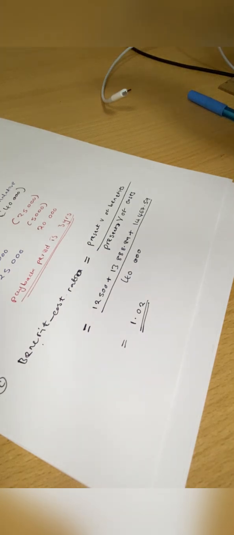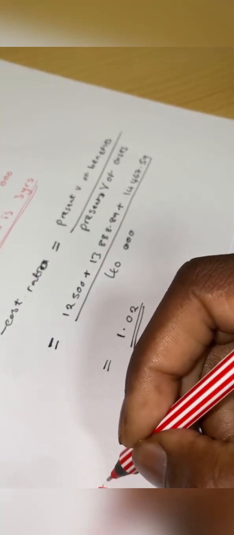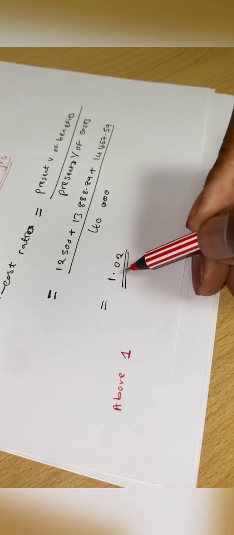Now, how do you make a decision using benefit cost ratio? Any project that has a benefit cost ratio above 1, you invest. Like for B, it's above 1, so you can invest.